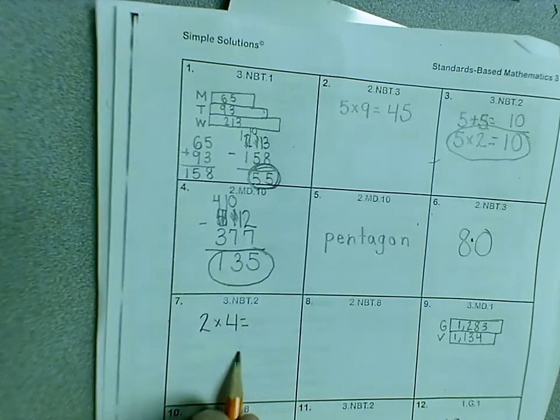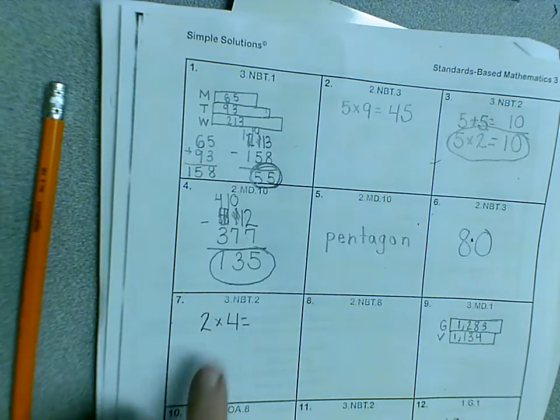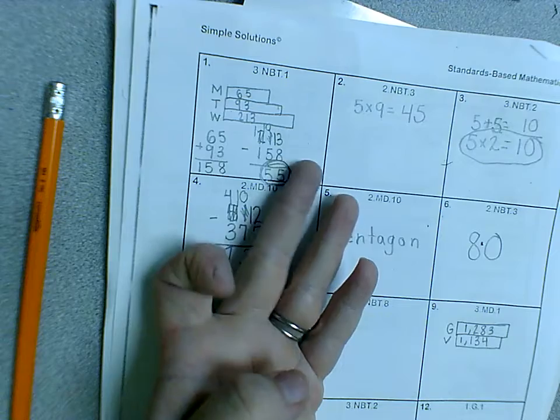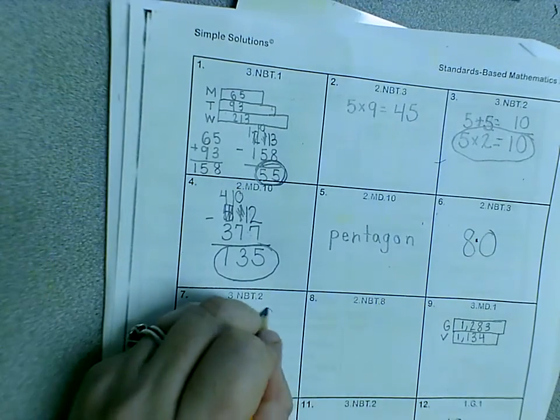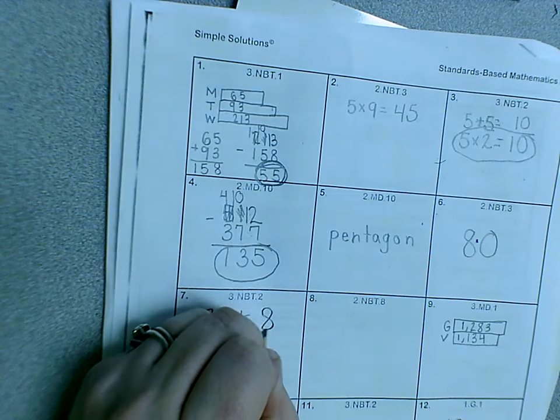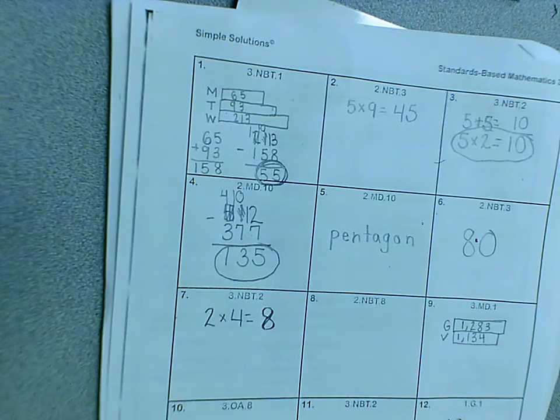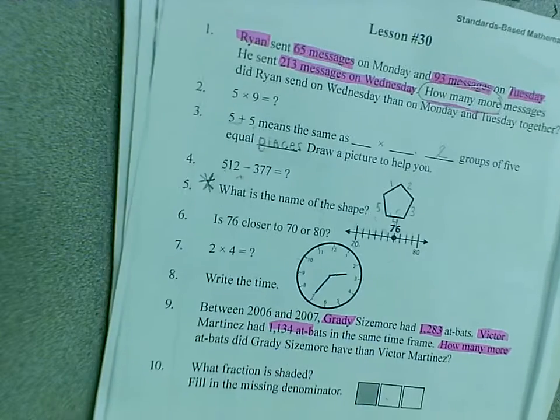That's a nice review for us. All right, what is 2 times 4? Let's skip count by 2 and put 4 fingers up. 2, 4, 6, 8. 2 times 4 is 8. This would be a good thing for you to practice before you get back in the classroom. It will get you a step ahead.